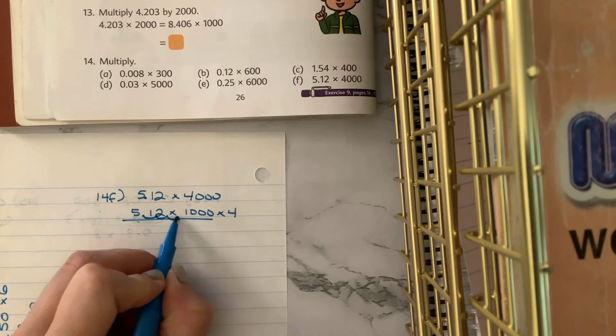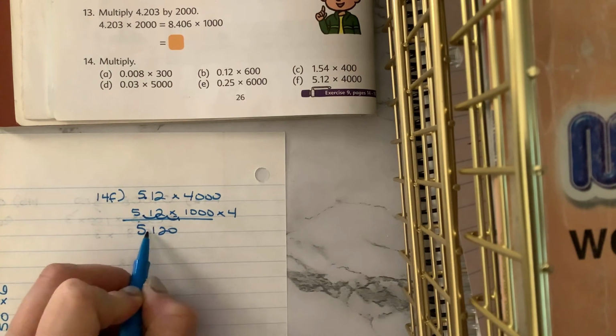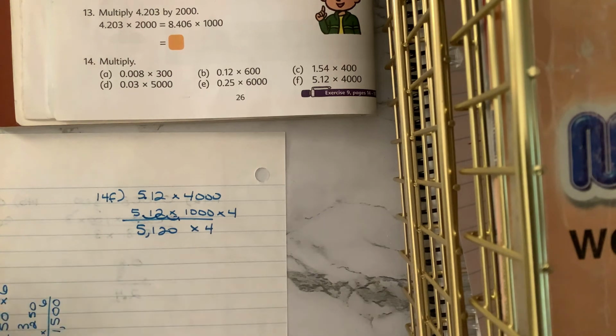So 1, 2, 3. You should have ended up with 5,120 times 4. So we do that multiplication. Again, I would say this one would be one you'd want to do vertically. And you should end up with 20,480.